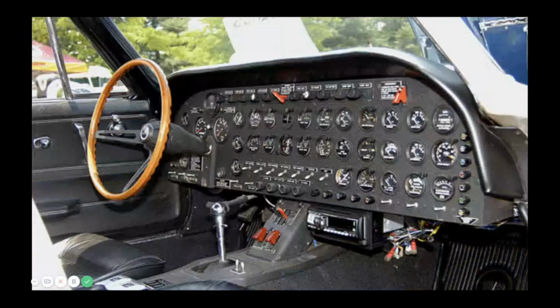Like in this dashboard, I'm 100% sure that one of the most important metrics would be just the speed at which the vehicle is going at the moment, right? A lot of other metrics might not be that important. And that's why, if you look at the size of the dials, that gives you a good indicator of what is important and what is not so important.